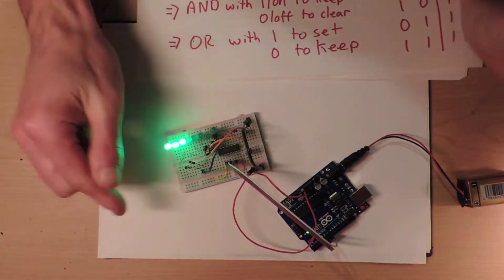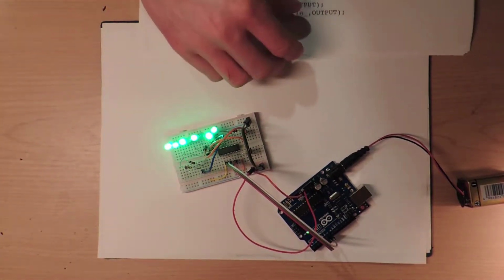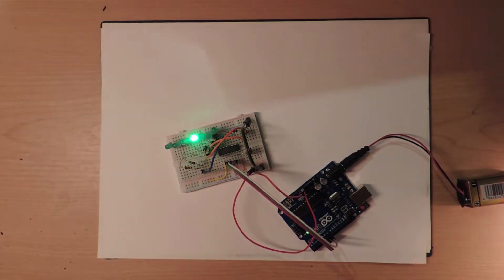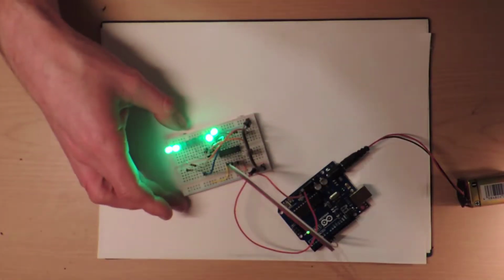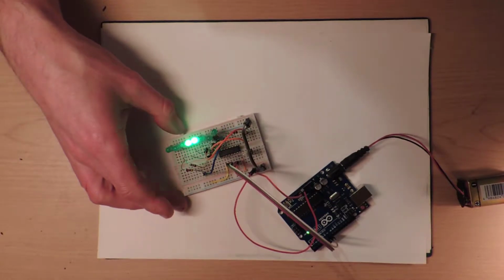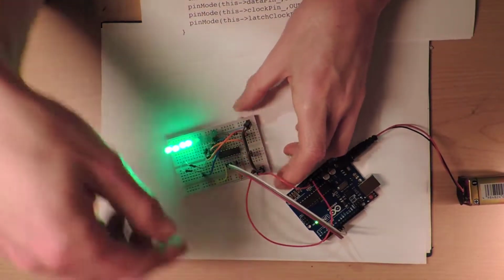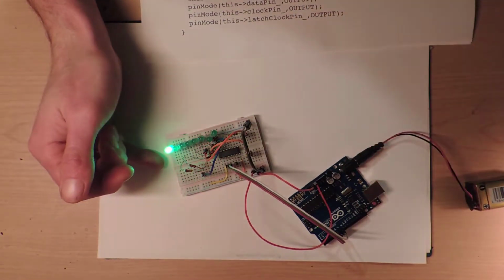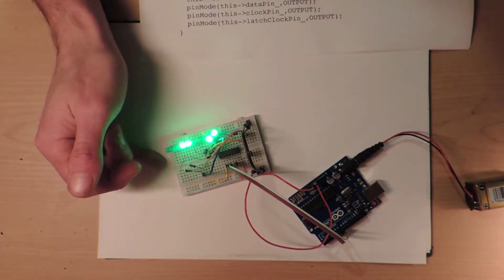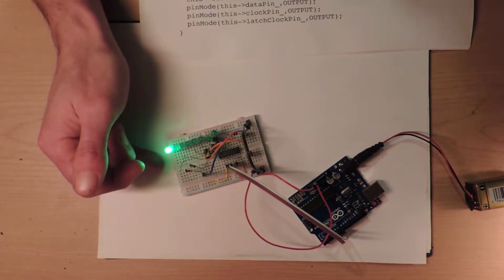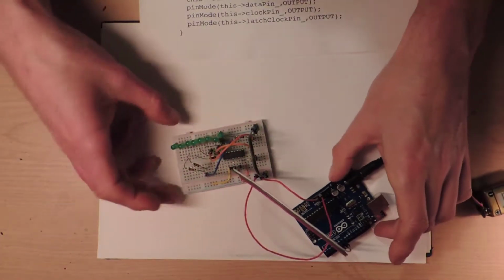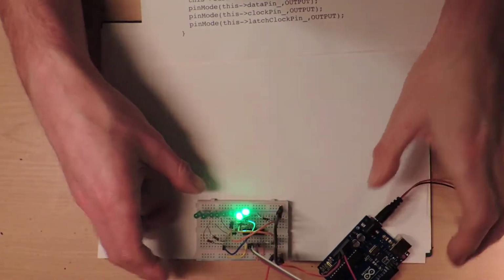What we're going to talk about is advanced C programming stuff, or Arduino C programming, and a neater way of developing this. It's not really about how to actually use the 74HC595, but we're going to go into more detail about writing classes in C, and we're going to cheat.